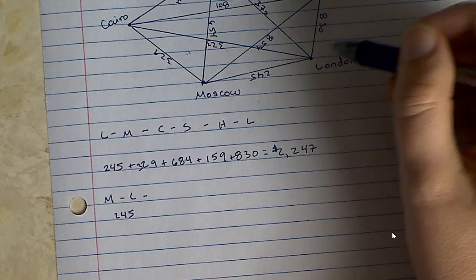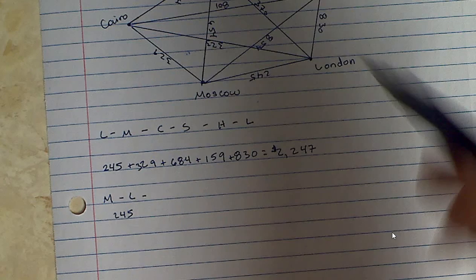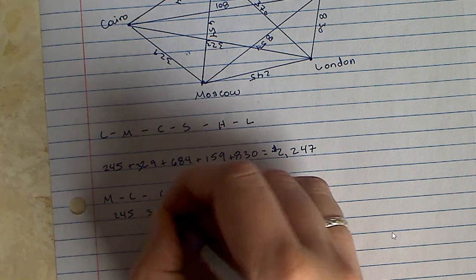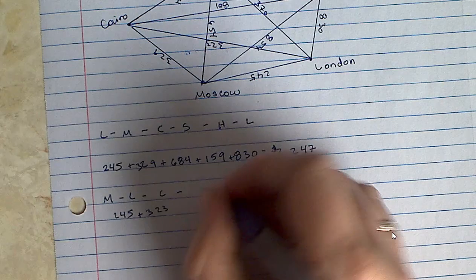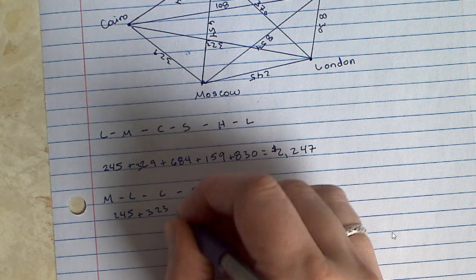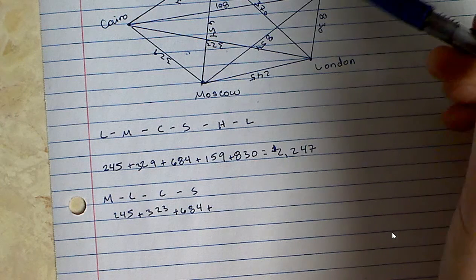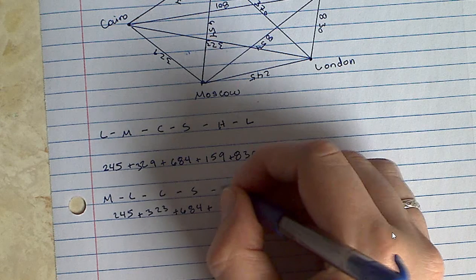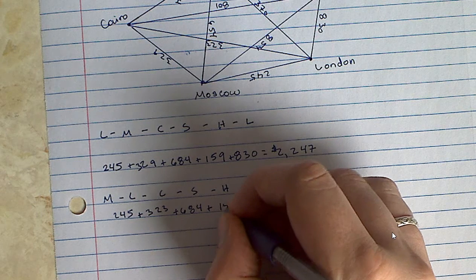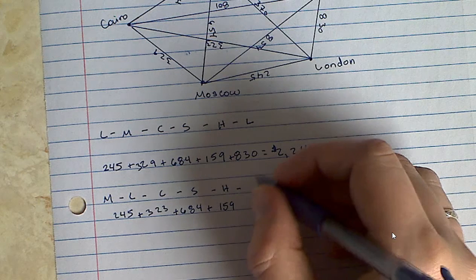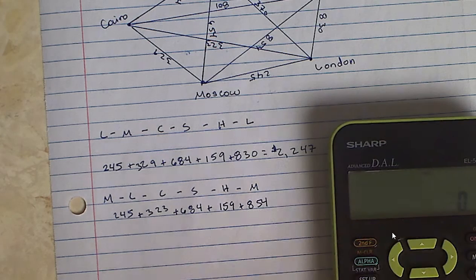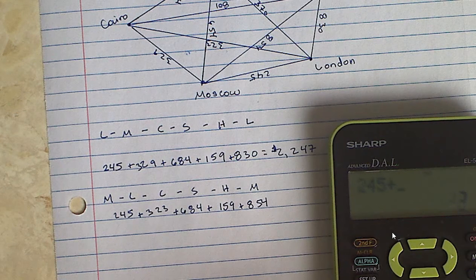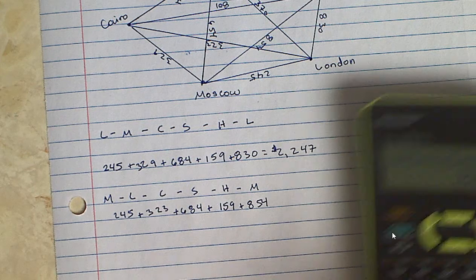And then once you get to London, your options are 323, 370, or 830. So then you're going to go to Cairo, which is 323. And then once you get to Cairo, your options are 801 or 684. So to Seattle, which is 684. And then your options are just 159, which is Honolulu. And then 854. So then adding all those up, $2,265.